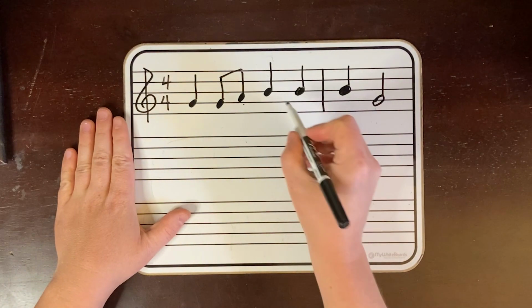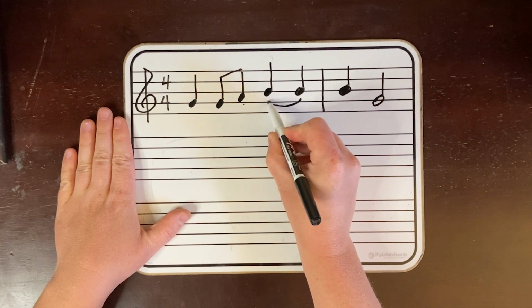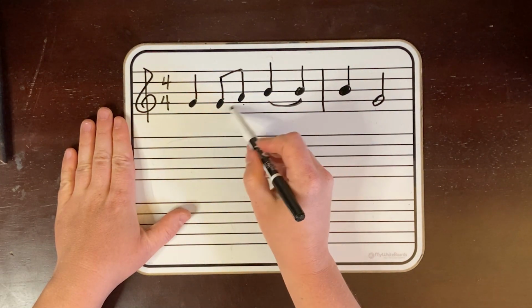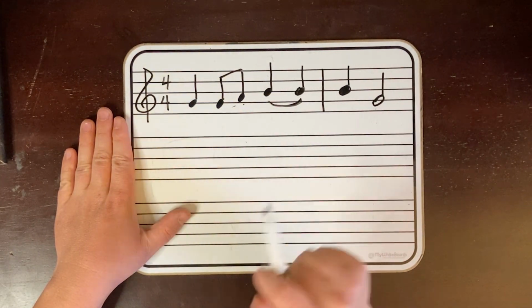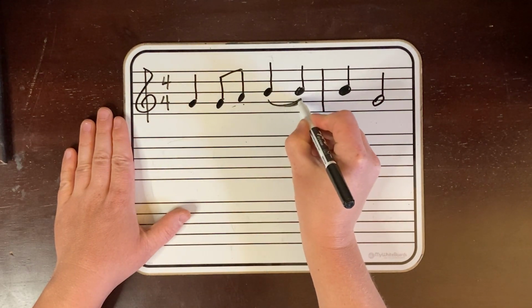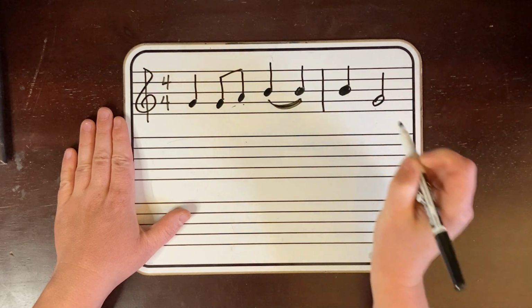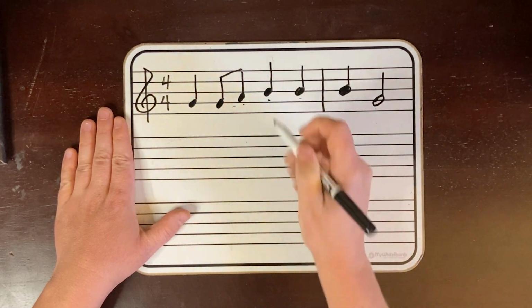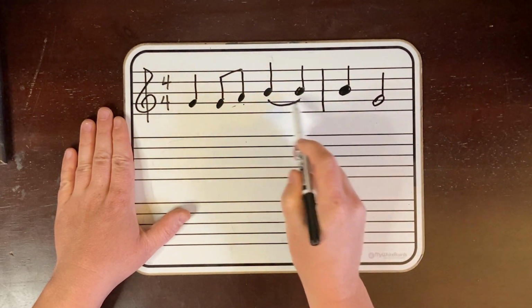So a tie is a curved line that connects 2 notes of the same pitch. If they're different pitches, it's a slur and that's different. But if they're the same pitch, then that curved line ties those 2 notes together and you treat it as if it were 1 note. 2 quarter notes tied together, for example, means that you'd hold this note for 2 counts.